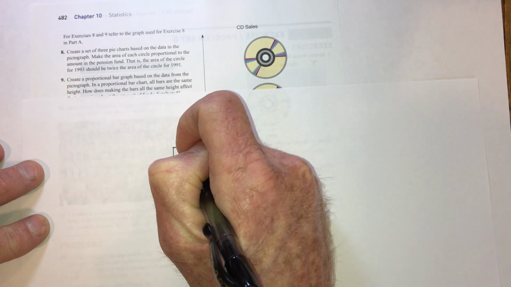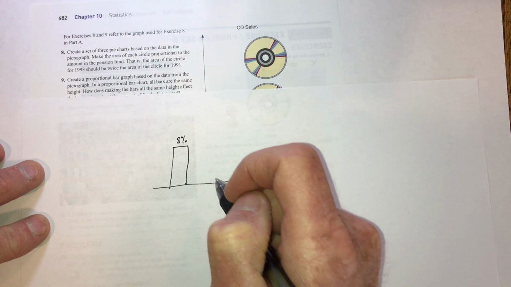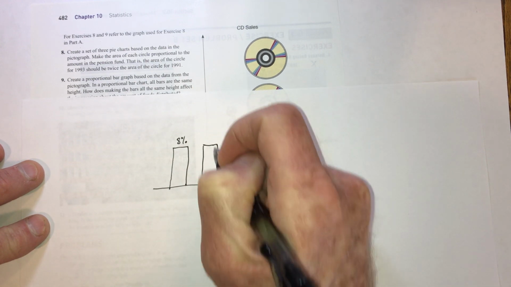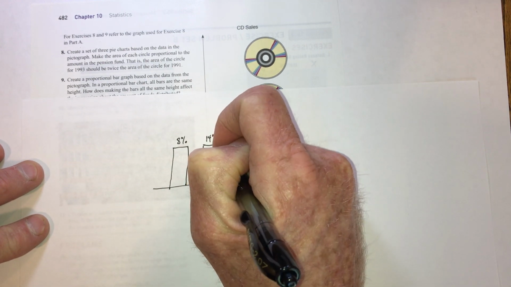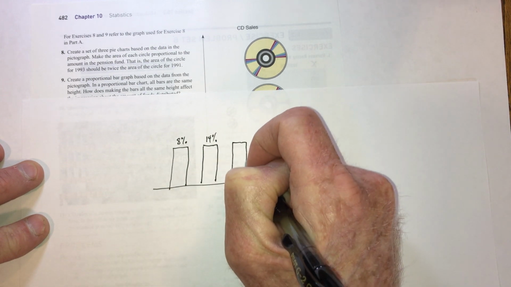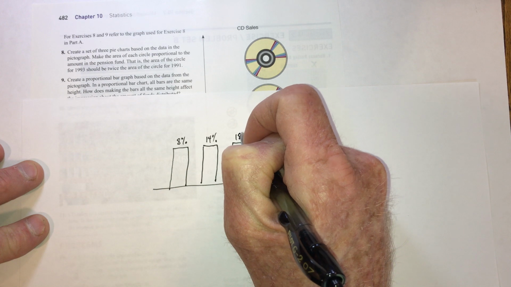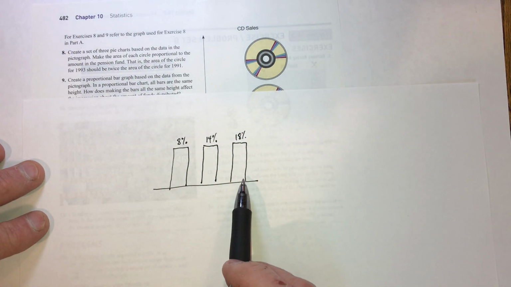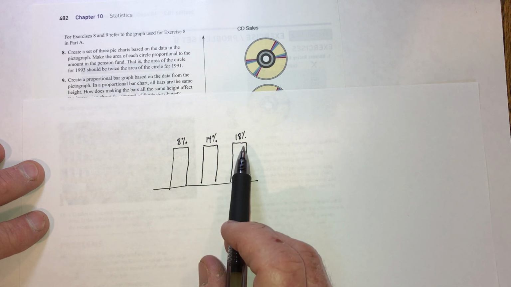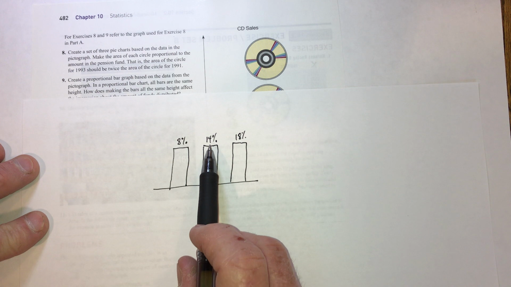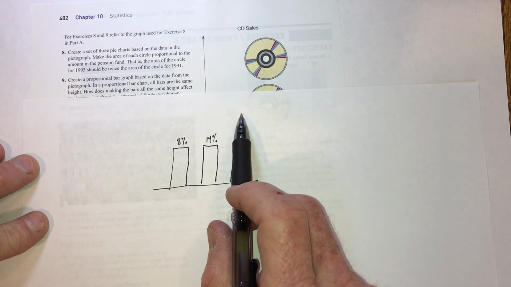So this is, they had spent 8% of their pension. And then what if they spent 14%? And then what if they spent 18%? Well, I think that one's sort of obvious. Why would you make all of the bars the same if the numbers aren't the same? So this middle one should be bigger, and this one should be even bigger.